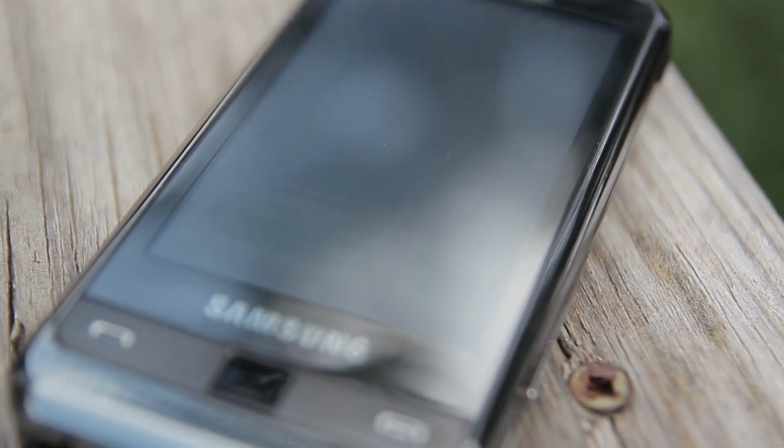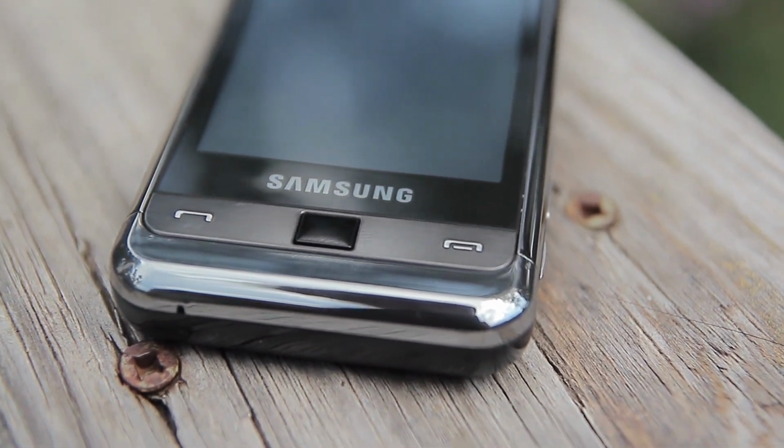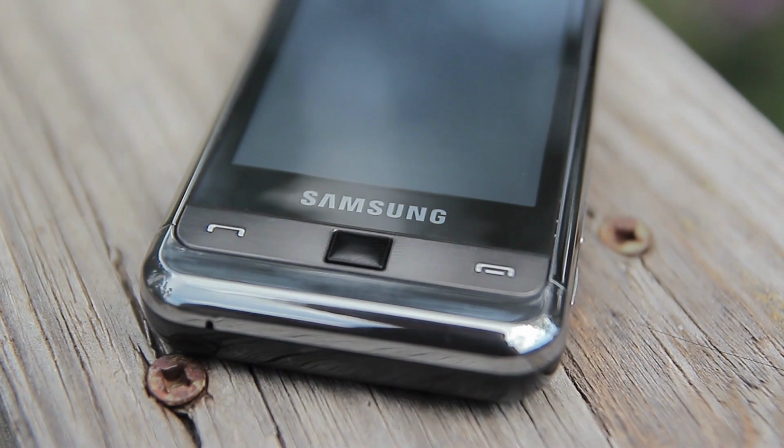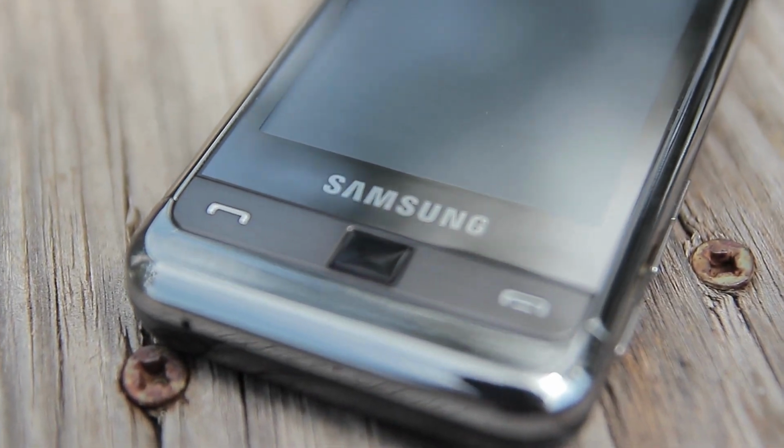In today's video, I'm going to be taking a look at one of my personal favorite Windows mobile phones, the Samsung Omnia i910. This device came out in December of 2008 when smartphones were evolving faster than ever and competition was really starting to heat up.